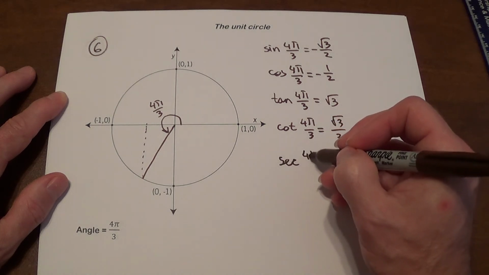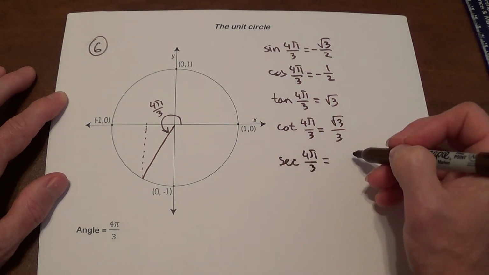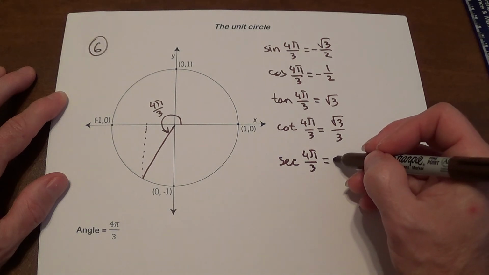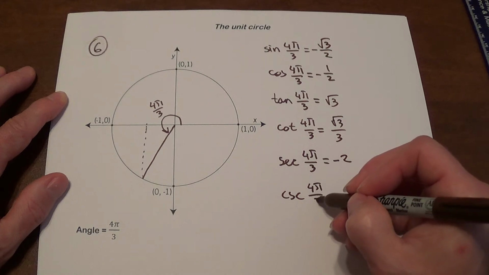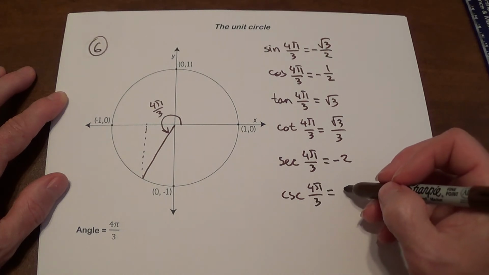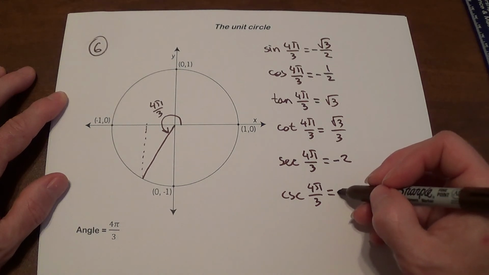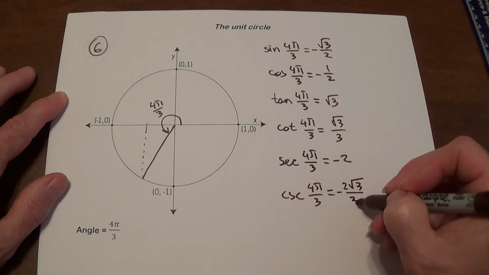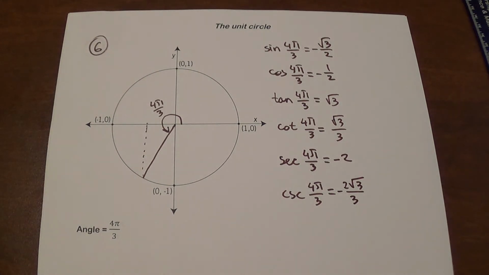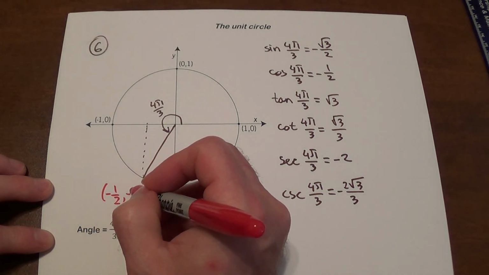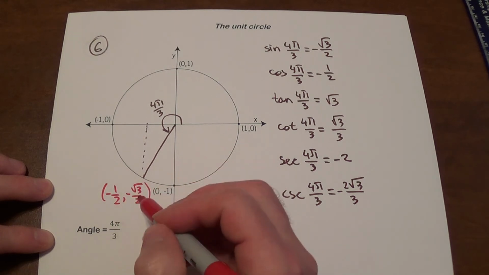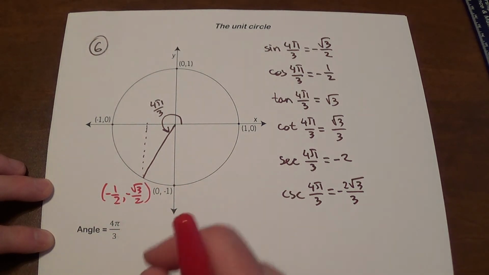Secant of 4 pi over 3 is going to be negative 2, the reciprocal of cosine, and cosecant of 4 pi over 3 is the reciprocal of sine, which is negative 2 square root of 3 over 3. And again, the point on the unit circle that we have has coordinates negative 1/2, negative square root of 3 over 2. So this is the value of cosine, this is the value of sine.